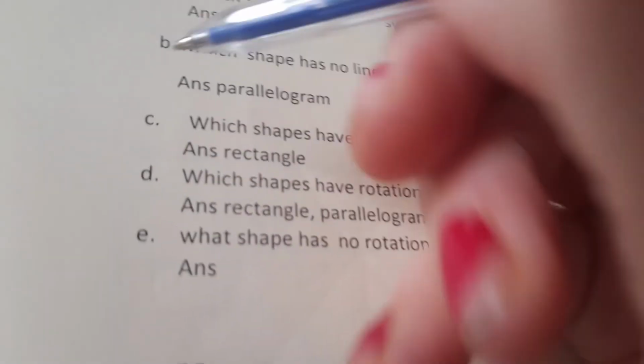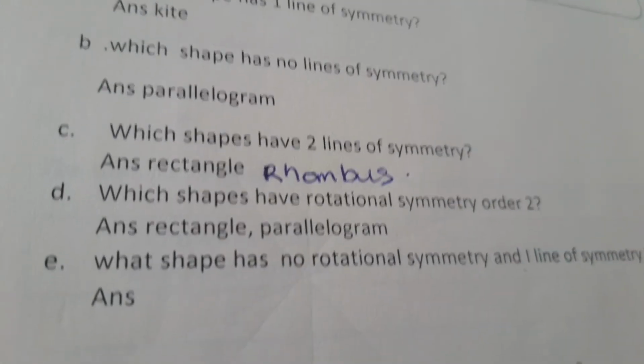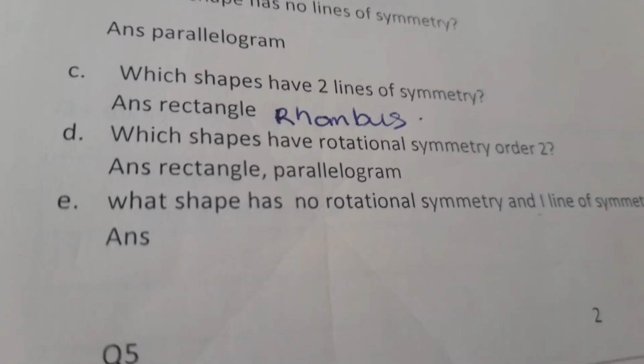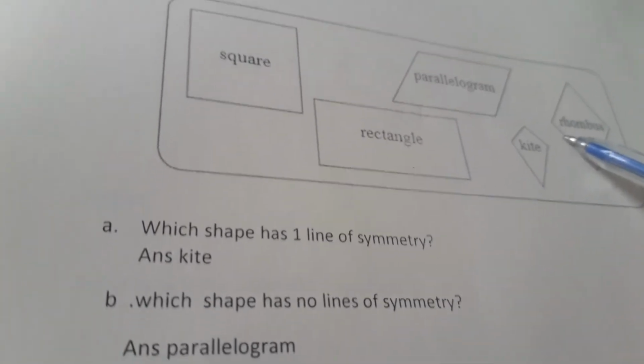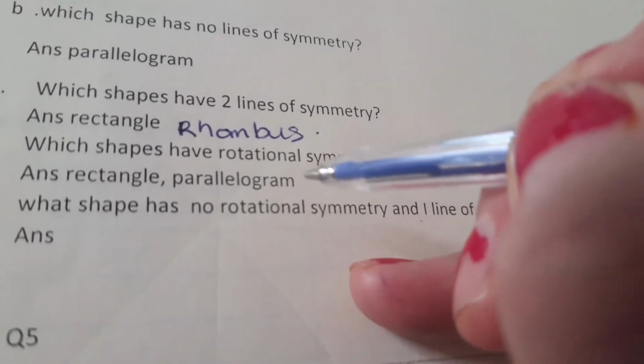I haven't written that in there. Which shapes have rotational symmetry order 2? It would be rectangle, rhombus, and parallelogram. I haven't written rhombus in there. Okay, which shape has no rotational symmetry and 1 line of symmetry? It's kite. I know you can't see that very well. I don't know what's happening on my phone today.